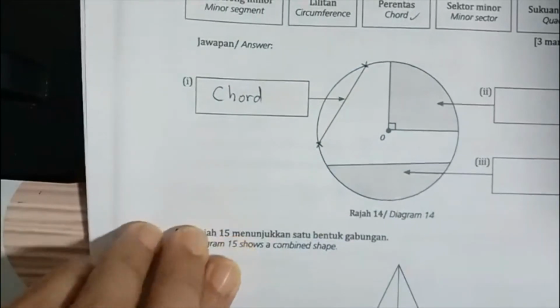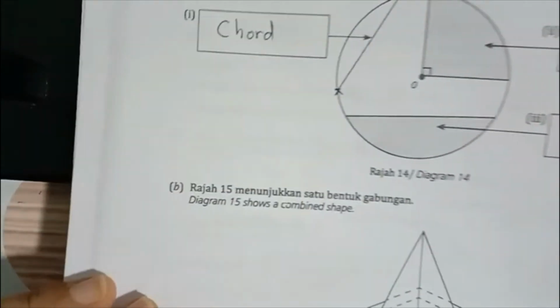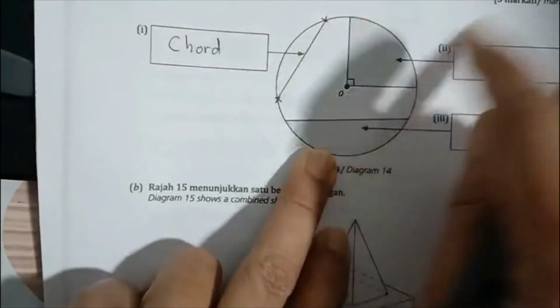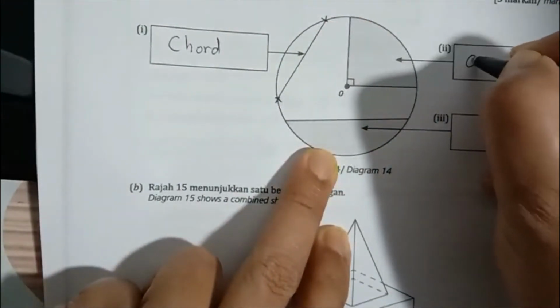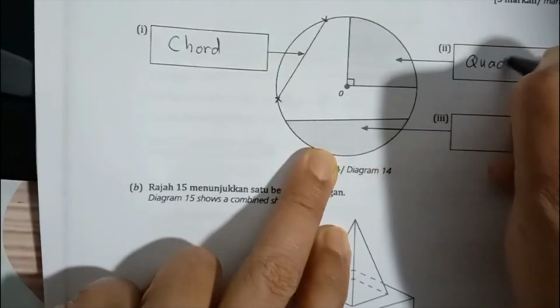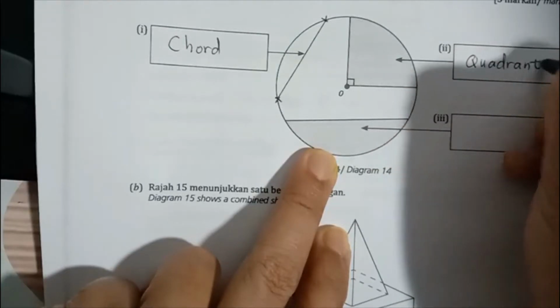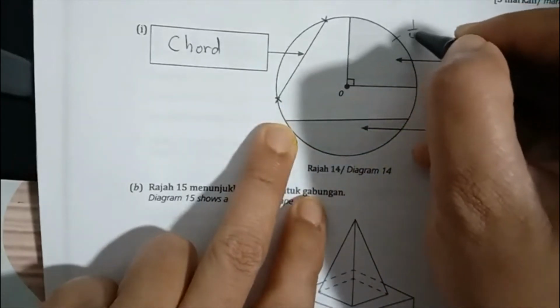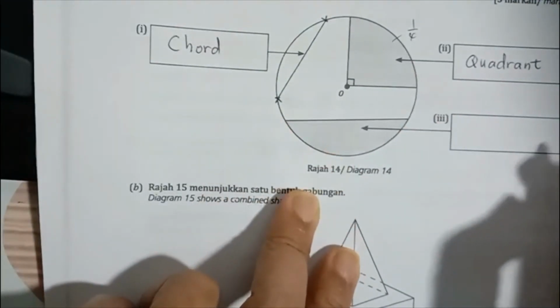Okay, and then the second one is a quadrant. Angle 90 degrees, 1 over 4. So we call it a quadrant.